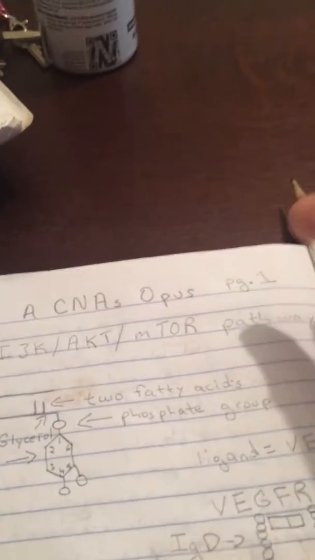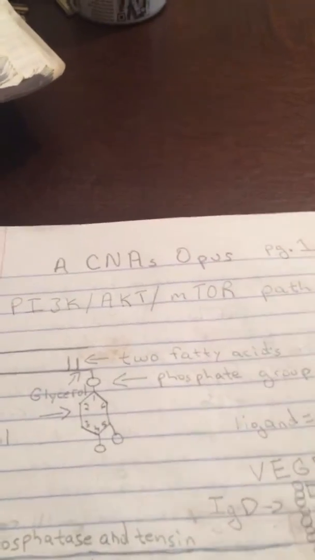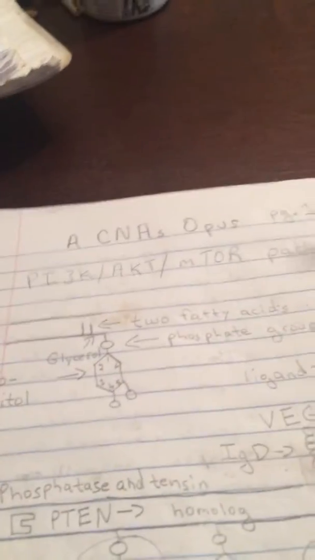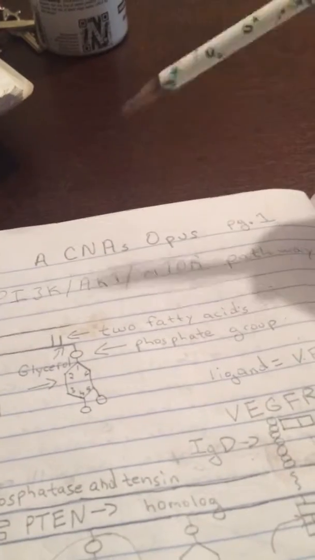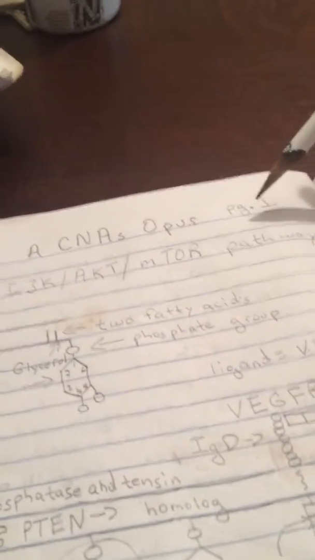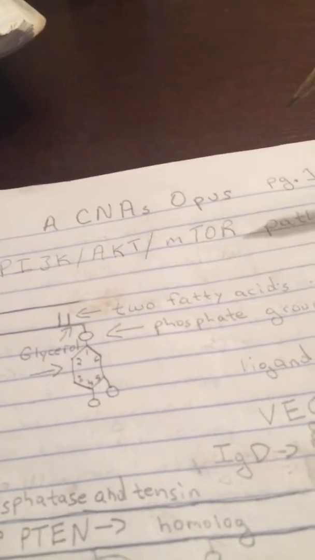My name is Rich. I'm a certified nursing assistant, and what I want to go over today is the PI3K AKT mTOR pathway. And I apologize because I was going to go over this before, but I didn't really go that much in depth into it at all.